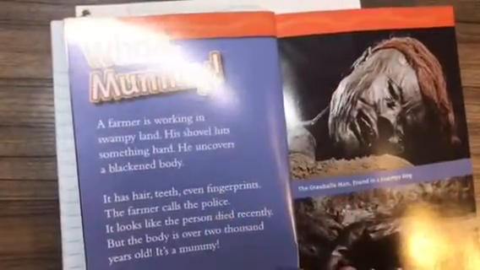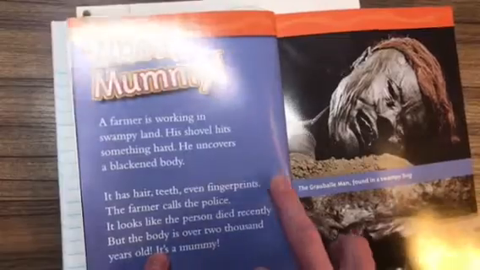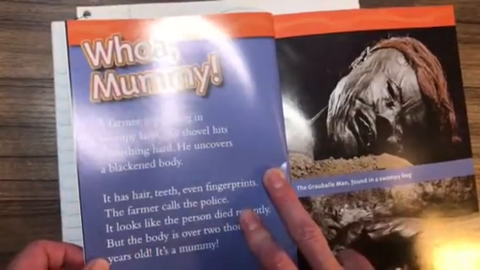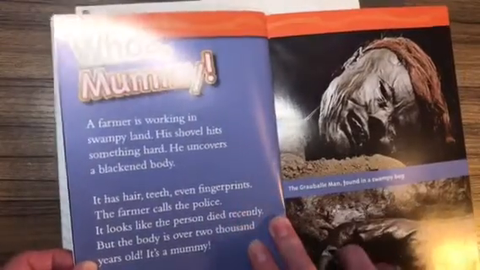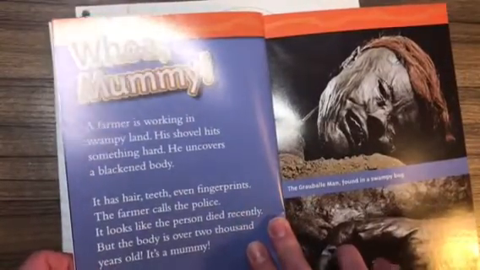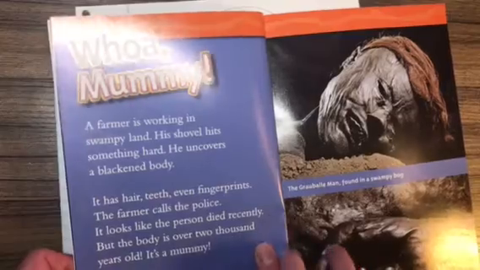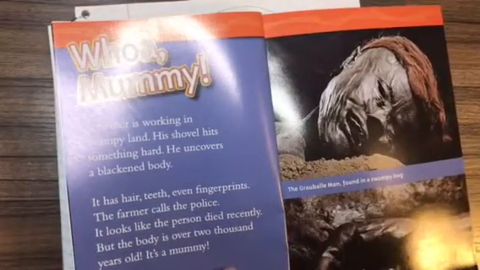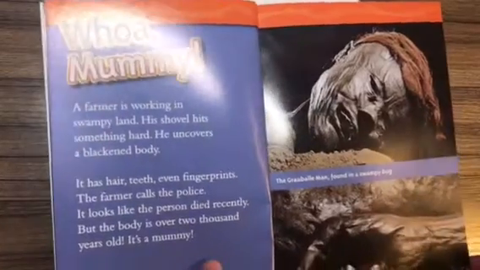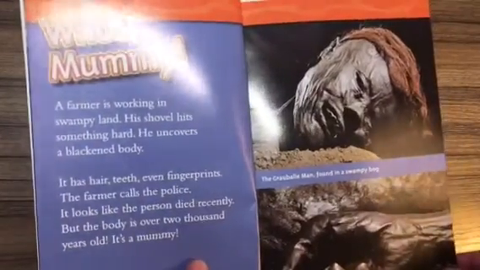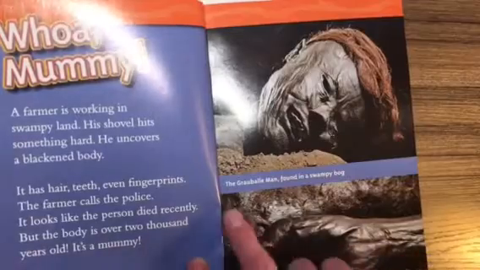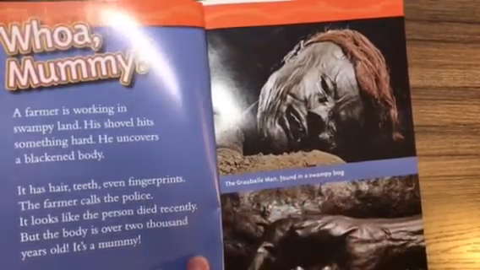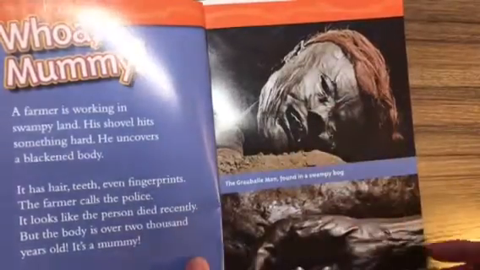Whoa, mummy! A farmer is working in a swampy land. His shovel hits something hard. He uncovers a blackened body. Whew. It has hair, teeth, and even fingerprints. And the farmer calls the police. It looks like the person died recently. But the body is over 2,000 years old. It is a mummy. So this is the Grabale man found in a swampy bog. That's weird. He even still has his hair.